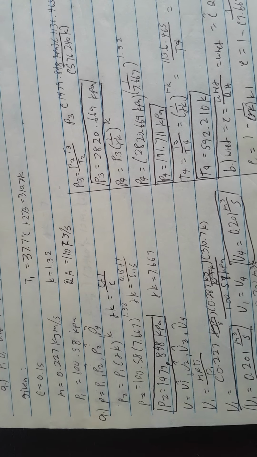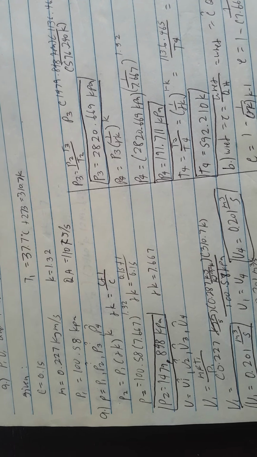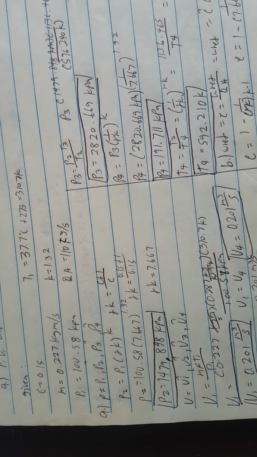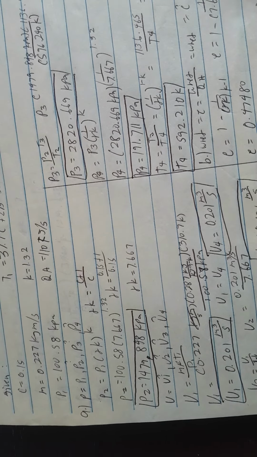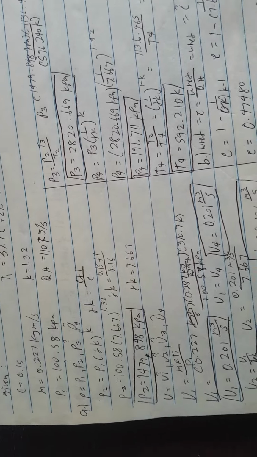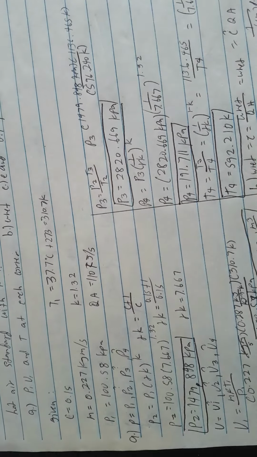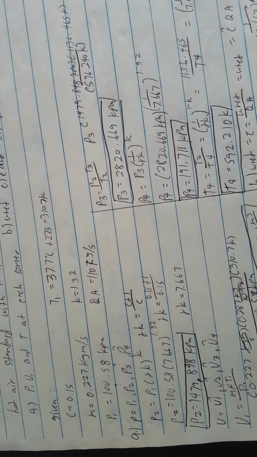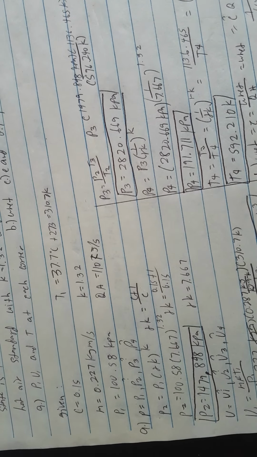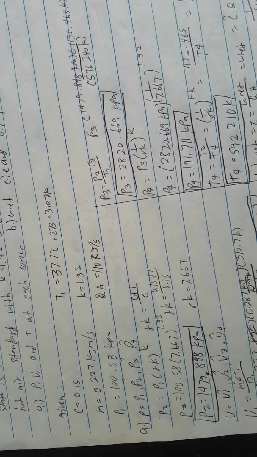Given po natin is c is equals to 0.15, m is equals to 0.227 kilogram mass per second, P1 is equals to 100.58 kPa, T1 is equals to 37.7 degrees Celsius plus 273 is equals to 310.7 degrees Kelvin. k is equals to 1.32, QA is equals to 110 kilojoule per second.